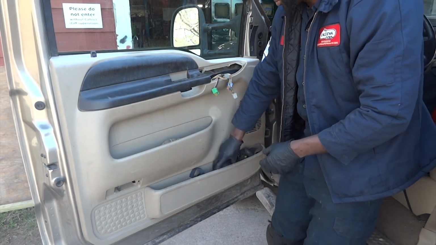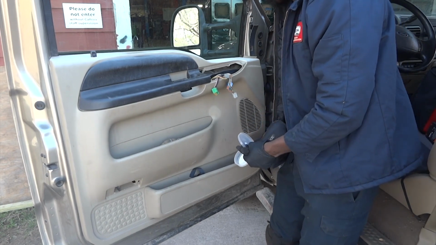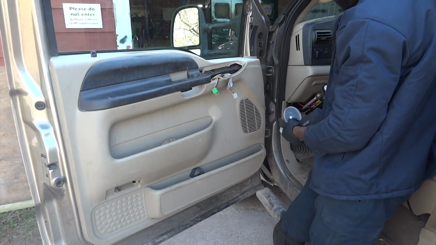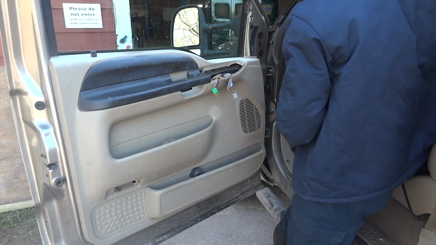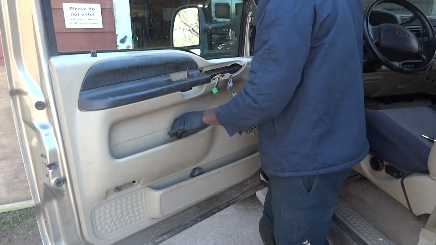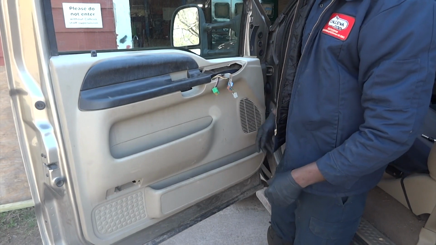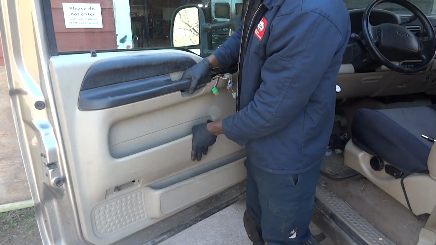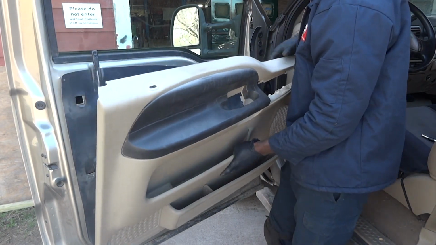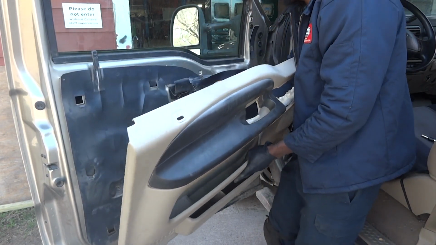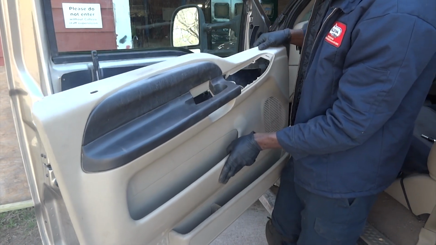So now I'm gonna remove all the stuff that we have here on the door panel before we remove it. Alright, so now we're gonna lift the door panel up, just like that. Okay, so here comes the door panel. I'm gonna get it out of the way.